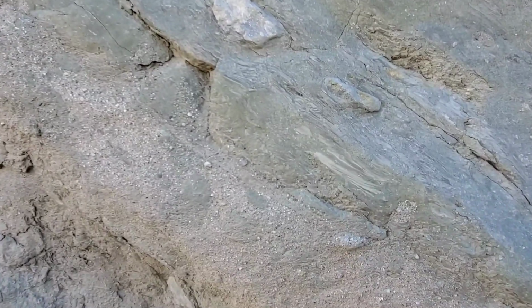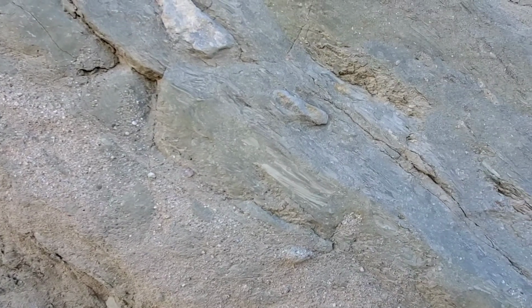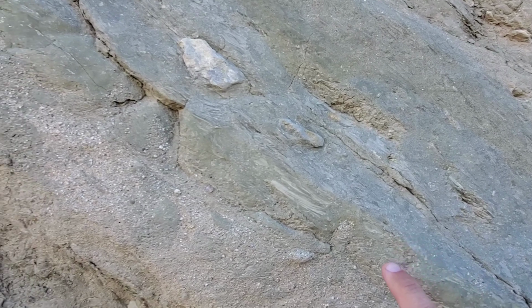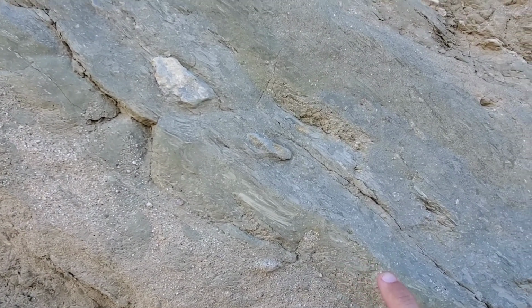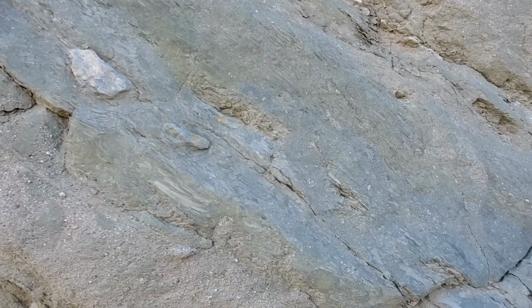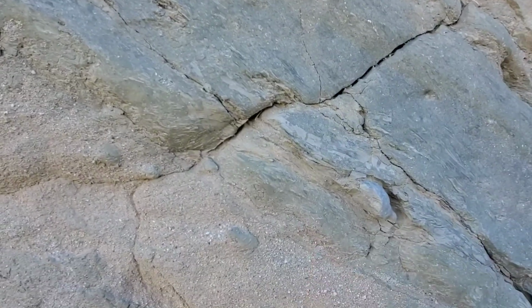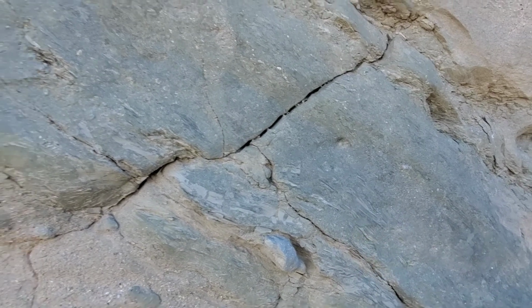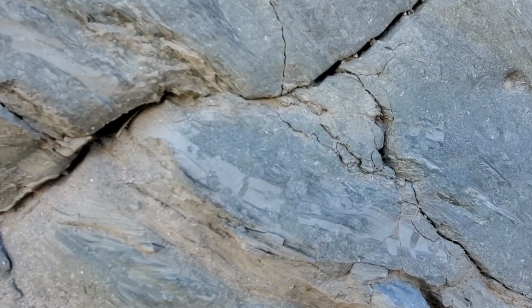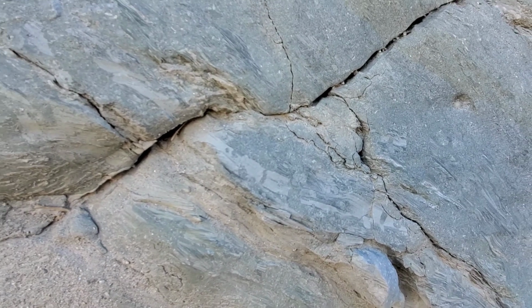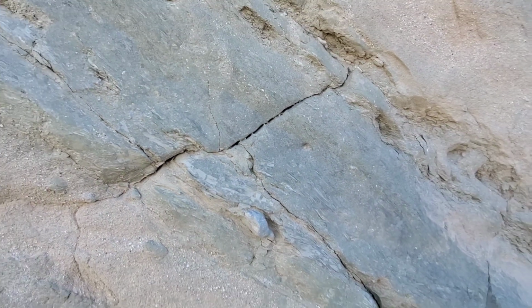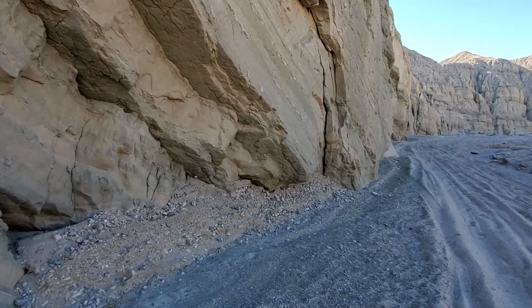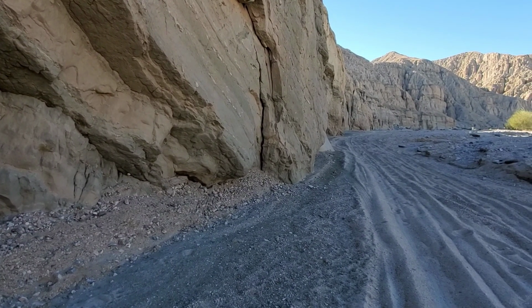And this is a pretty normal feature. You've got rip-up clasts. Fragments of what was laid down got ripped up by sudden surges of water, tumbled around, landed back in the muds. And this goes on until we get into the upper Palm Spring Formation.